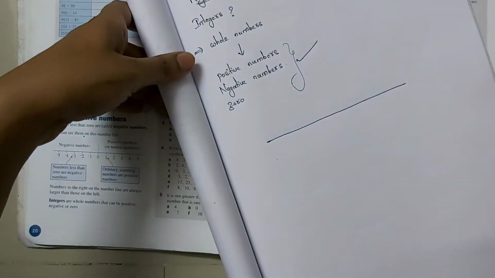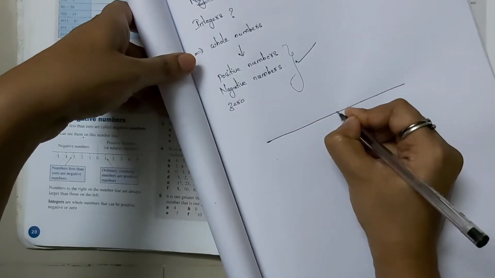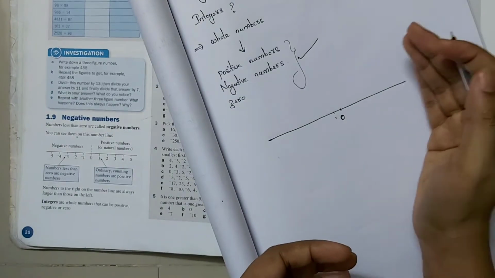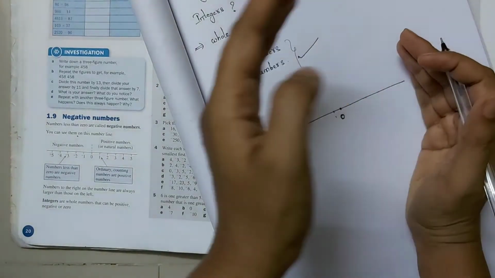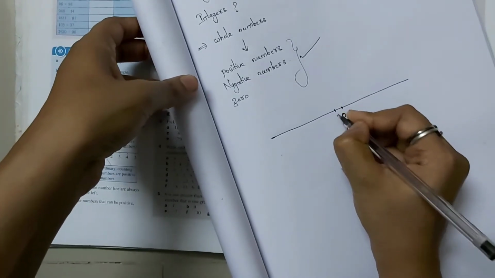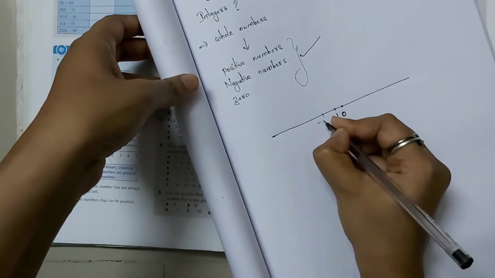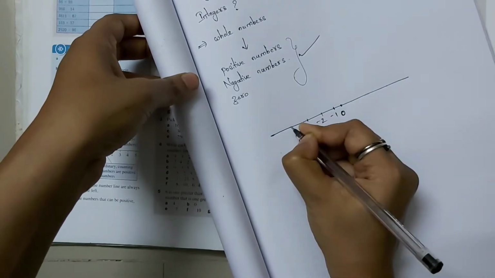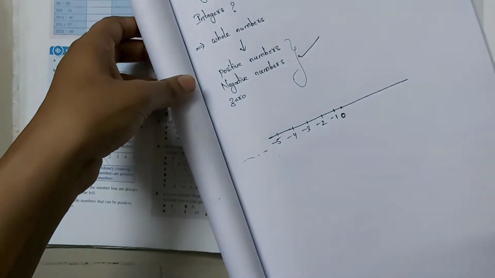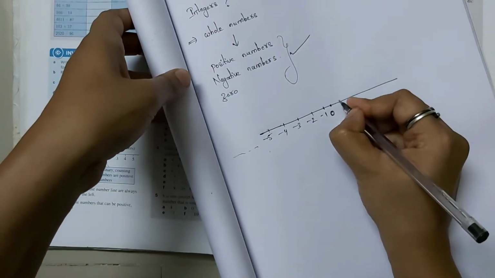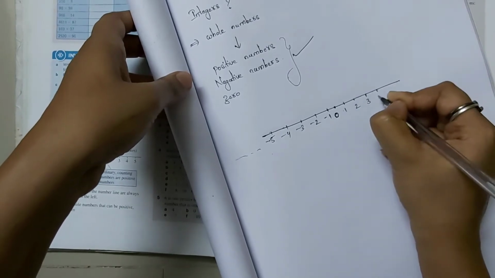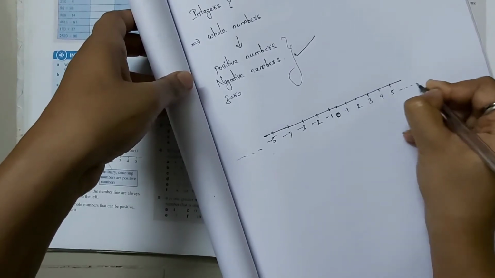This is a number line, and the midpoint of the number line is 0. The numbers on the right side of the number line are always positive, and the numbers on the left side are always negative. The numbers on the left side are -1, -2, -3, -4, -5, and so on, and the numbers on the right side are 1, 2, 3, 4, 5, and so on.